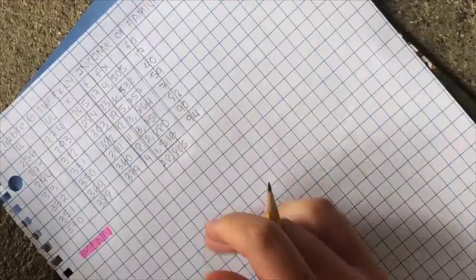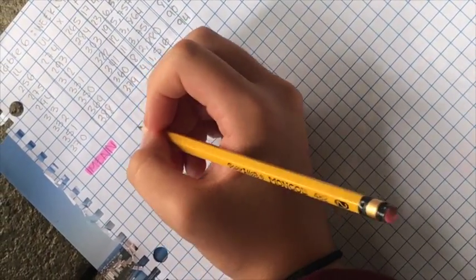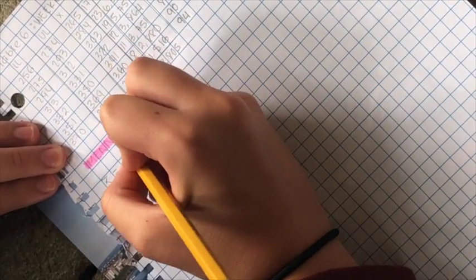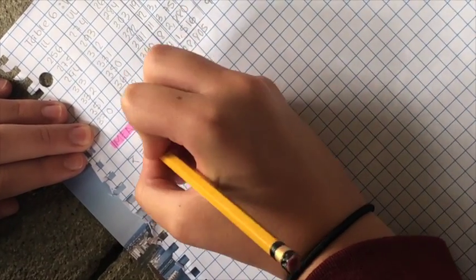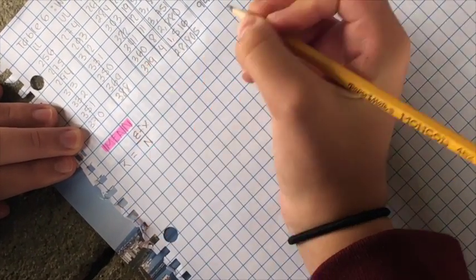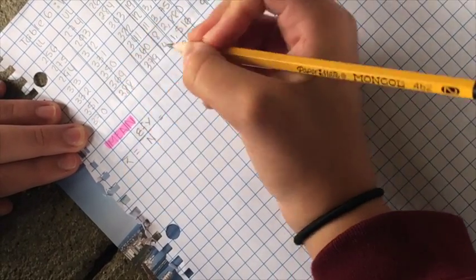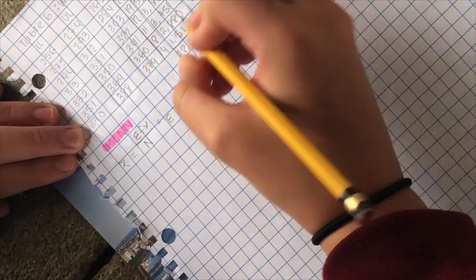Our next step is to figure out the mean. To figure out the mean, we must use the formula, which is mean equals sum of column f of x divided by n. N can also be interpreted as sum of column f.